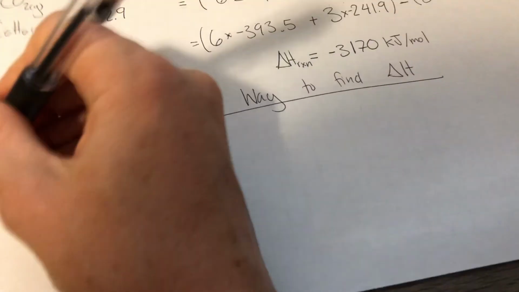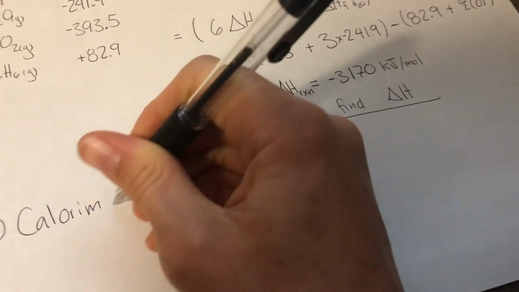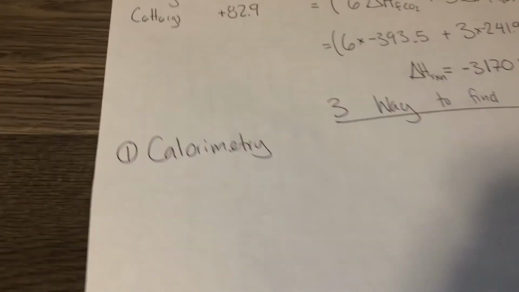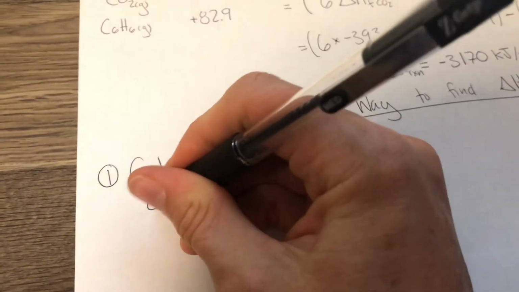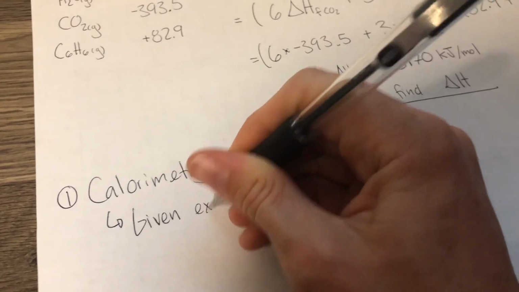Okay, so the first way that we talked about was through the process of calorimetry. In calorimetry, the thing that would be given would be experimental data.